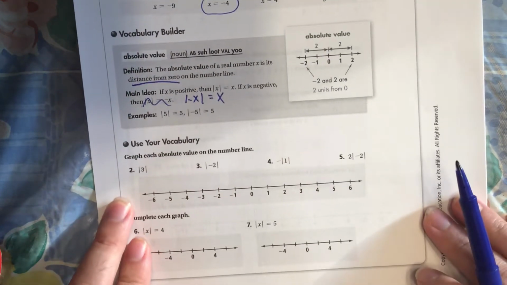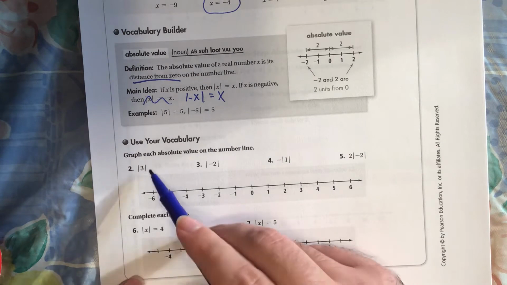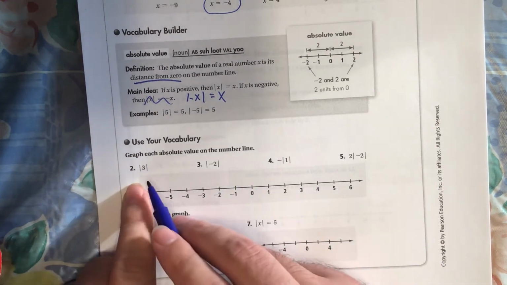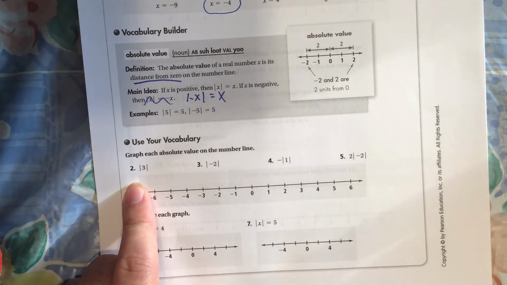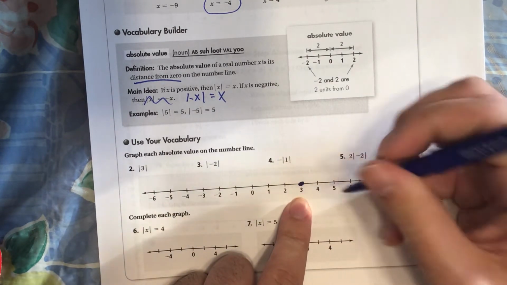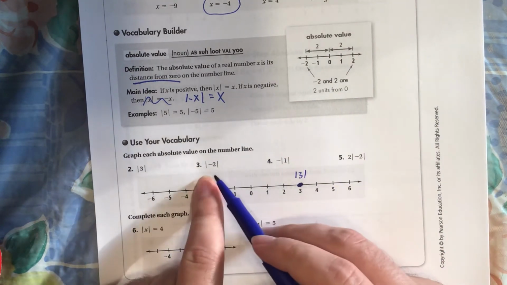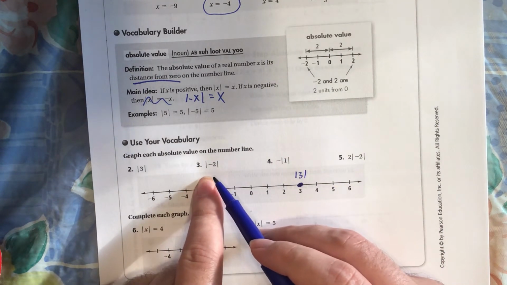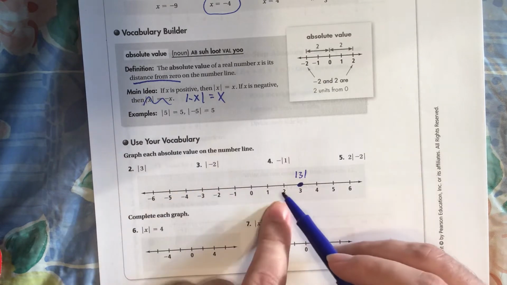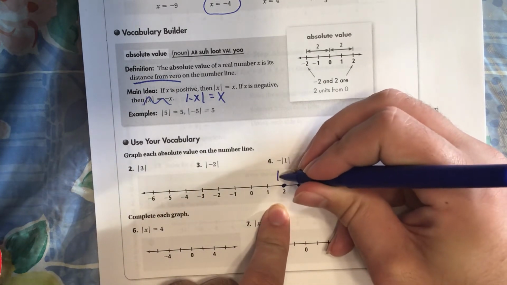Alright. So looking at using the vocabulary, graph each absolute value on the number line. So the absolute value of 3 would well be 3, so that would be right here. I'm just going to put the absolute value 3 above it. The next one is absolute value negative 2. Well, that is also going to be a positive 2 on the number line.